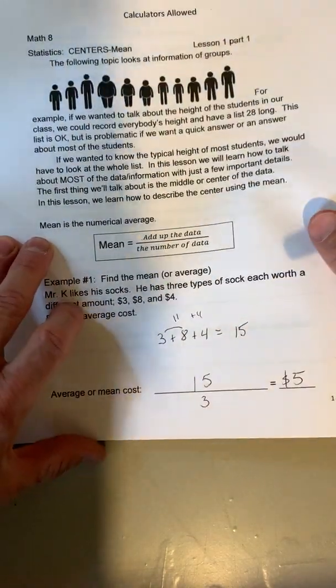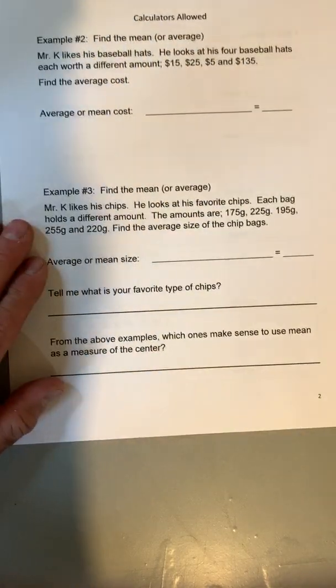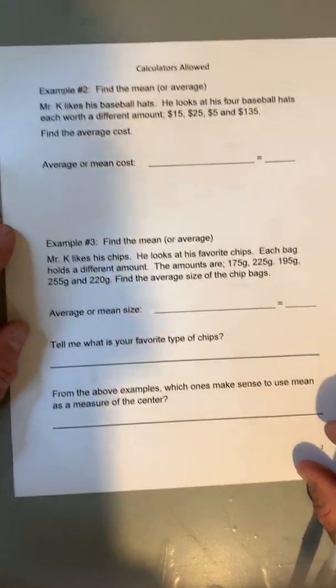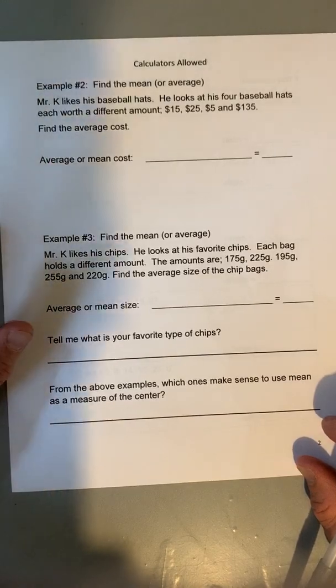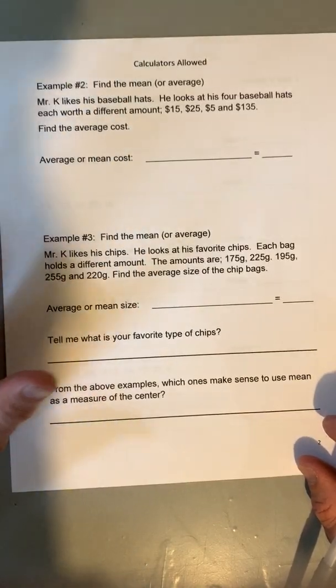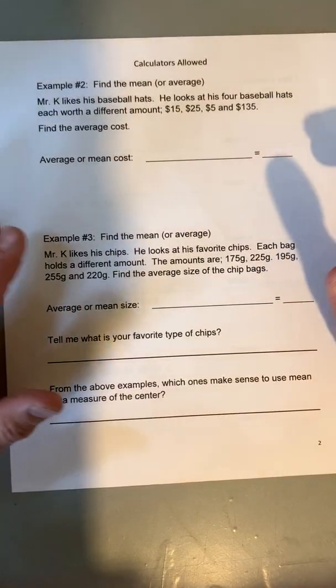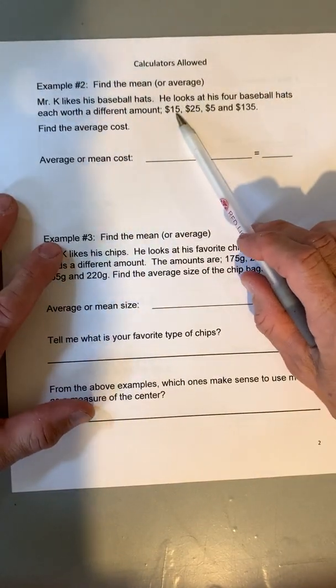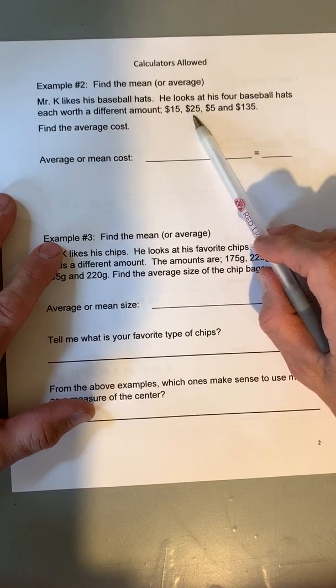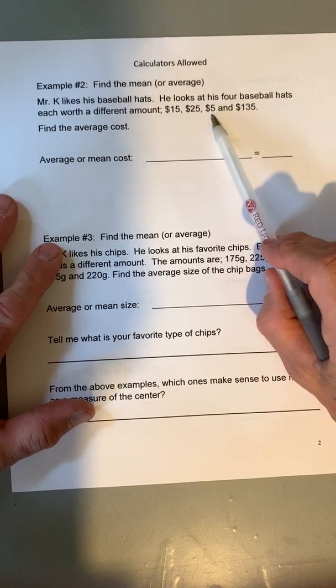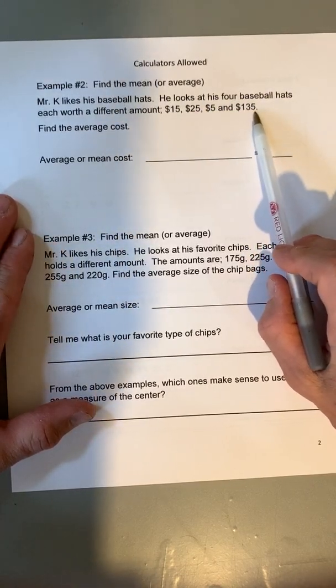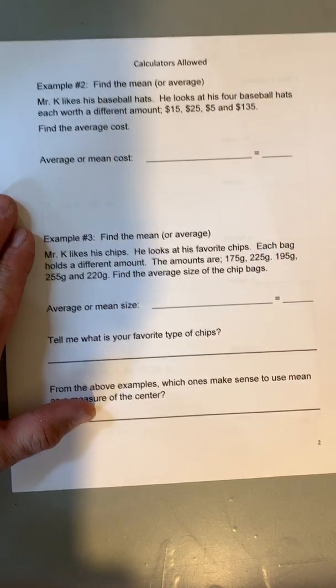Super. Let's try a few more scenarios. Now let's find the mean of baseball caps. Next video, I'm going to show you my baseball caps. I really love them. I've got 4 I want to talk about. Each one is worth a different amount: $15, $25, $5, that was on super sale, and then $135. So what's the average cost?